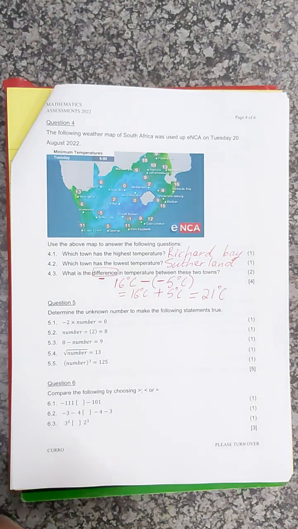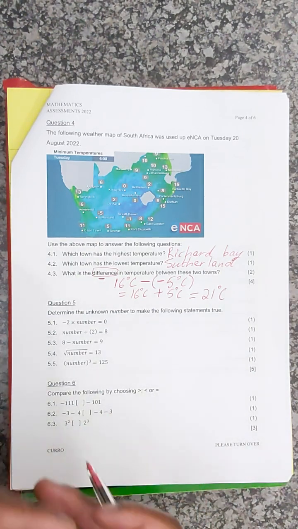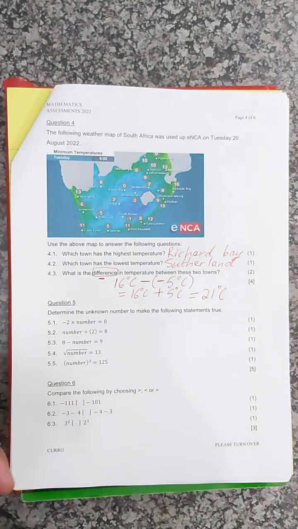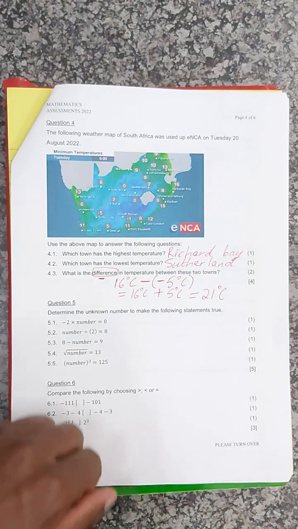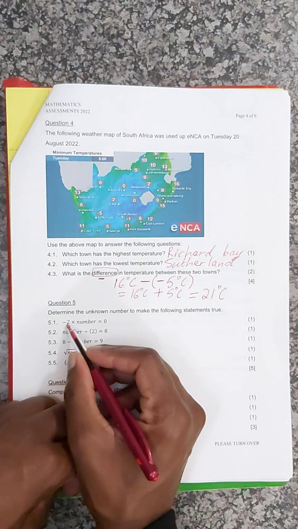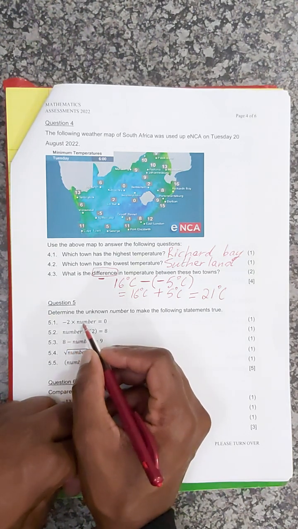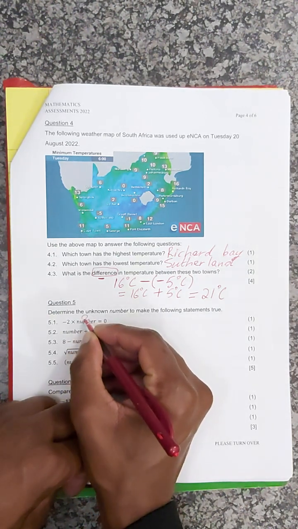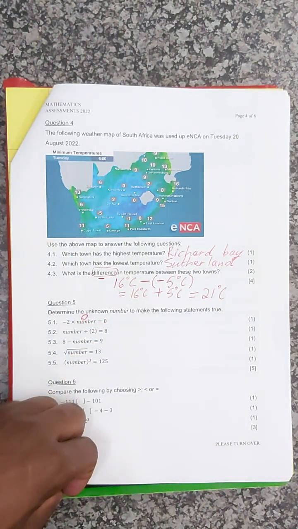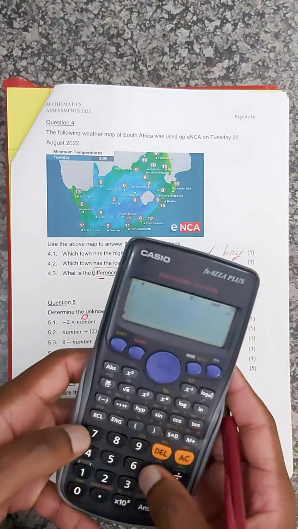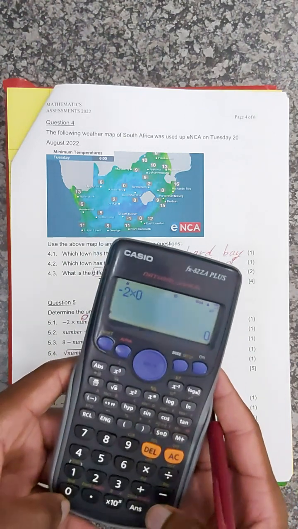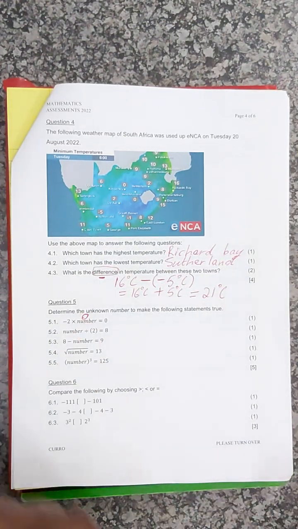The best way to answer that question is by saying, whatever number you multiply with 0 will always give you the outcome of 0. So for them to get this 0, they multiplied this negative 2 with 0. So our number here is going to be 0. Let's do it on a calculator. When I say negative 2 multiplied by 0, what do I get? 0. That's the outcome. So my number is 0.